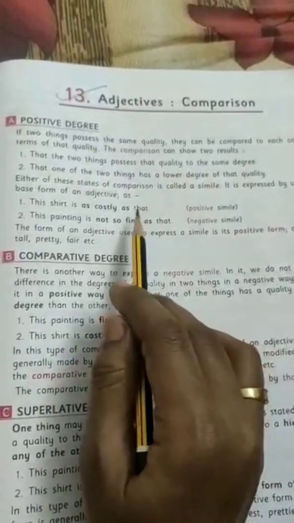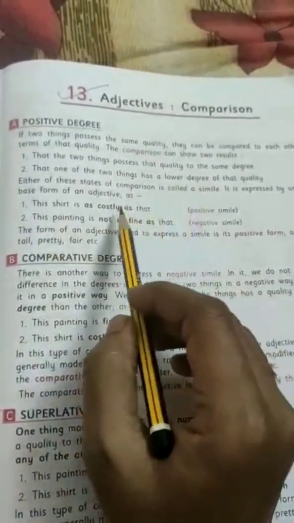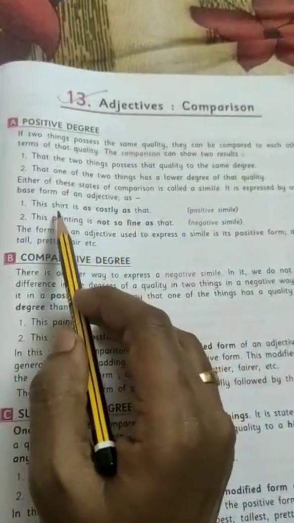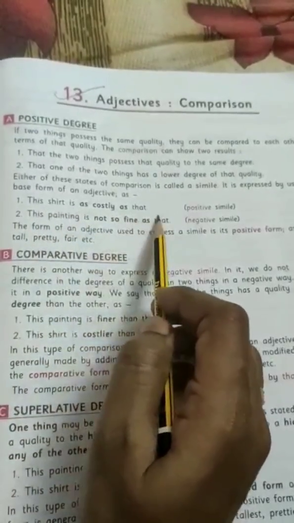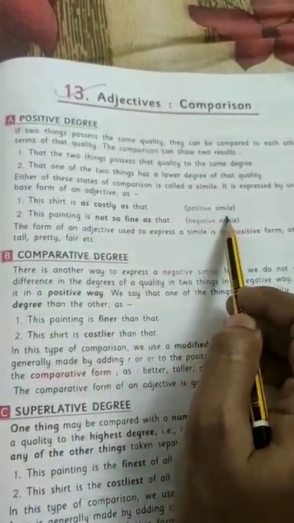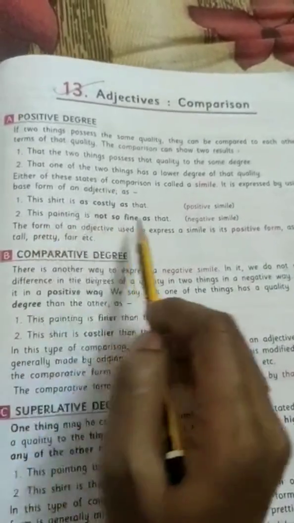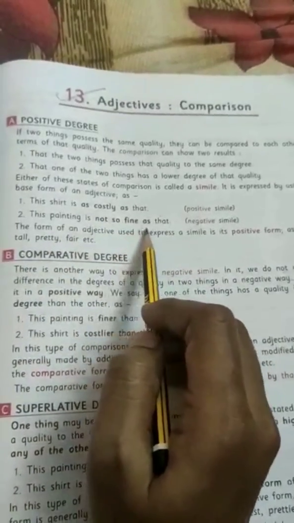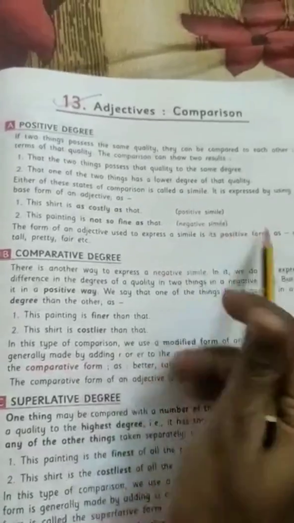So if two shirts are there, we can say both are costly. So how are we going to use the comparison and then say the sentence? The sentence will be, this shirt is as costly as that. So it will be a positive simile. And we can say it in a negative way also, this painting is not so fine as that. So it's a negative simile.